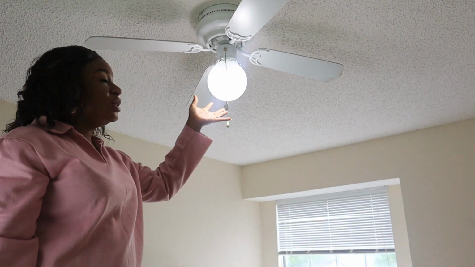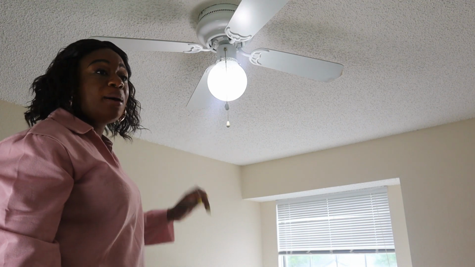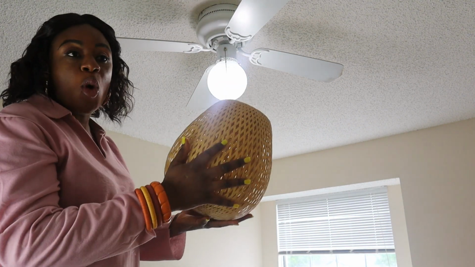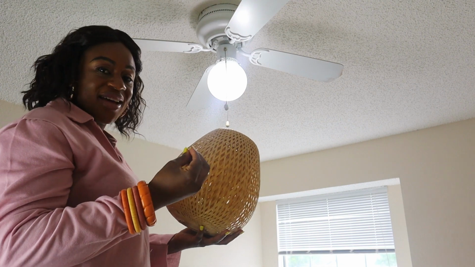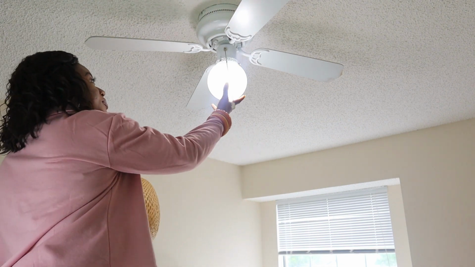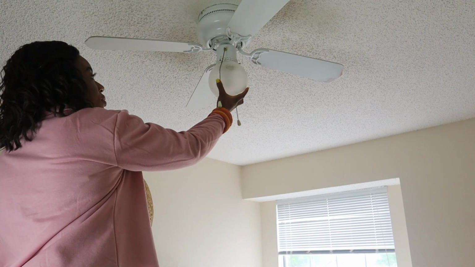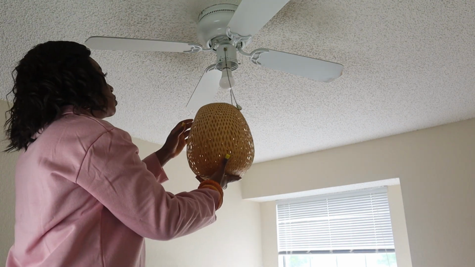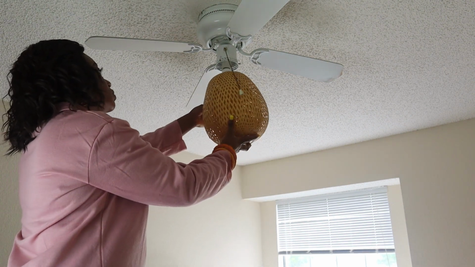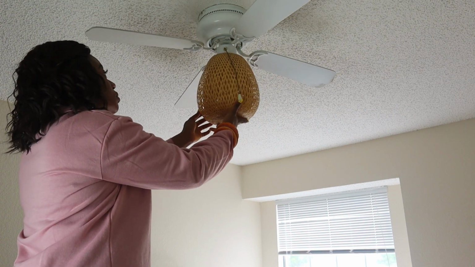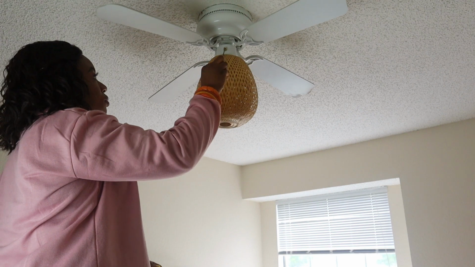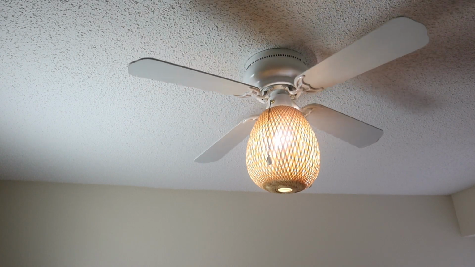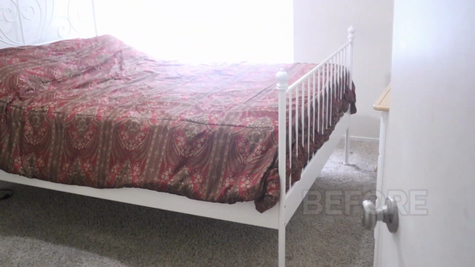So this is how the light looks right now, which is not that bad, but I'm gonna switch it out for this basket I got from Ross, for more cozy effect. I'm all done with decorating, so now let's see the before and after.